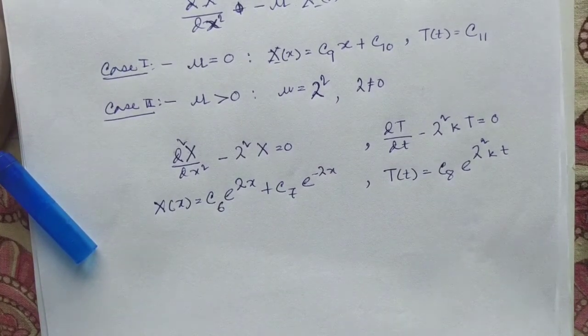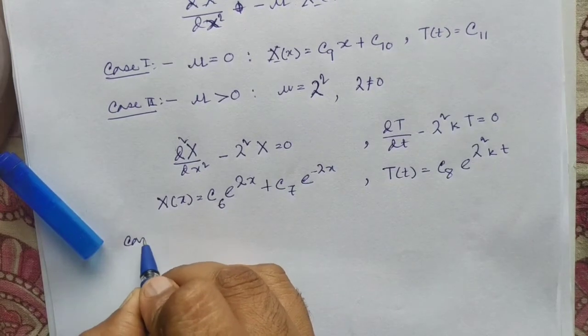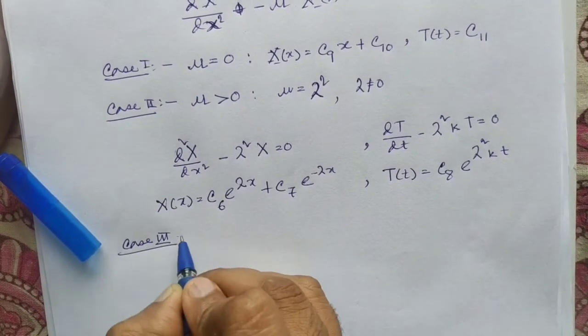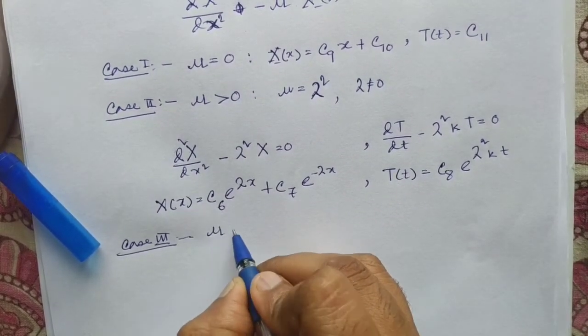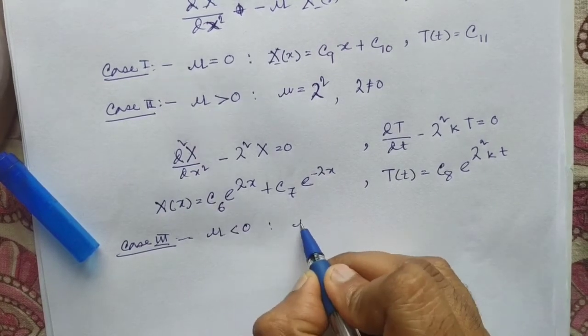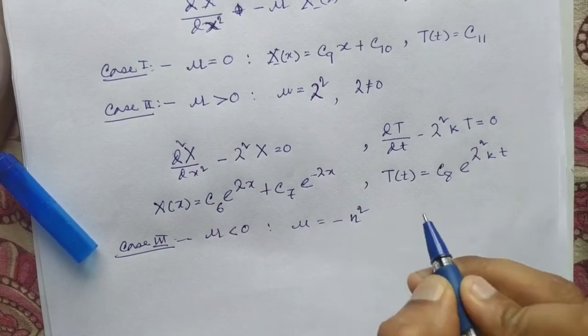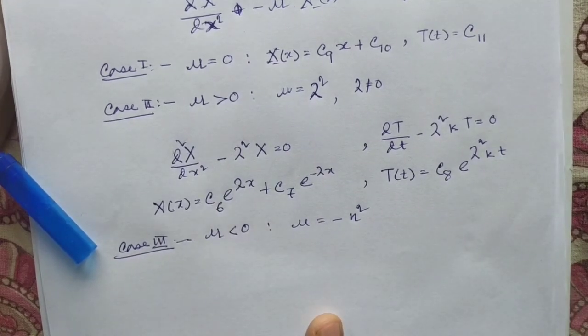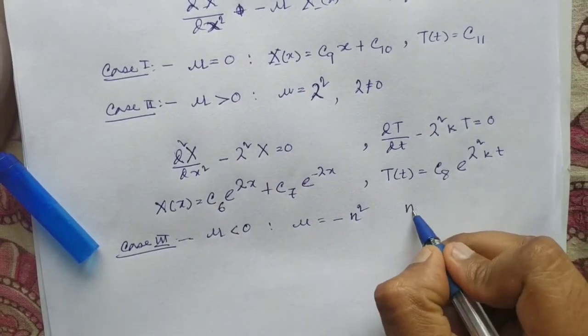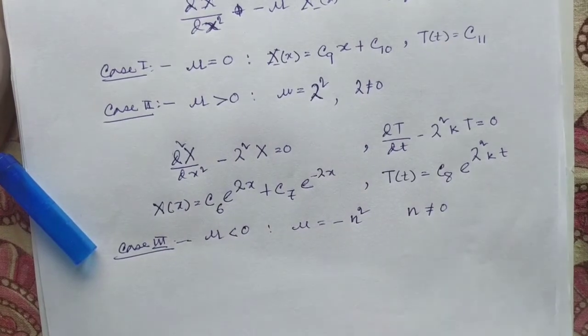Okay, now third case, case 3. Now in case 3, obviously mu is less than 0, so we assume that this is equal to some minus n square, because this is not equal to 0, and this n is not equal to 0 obviously.